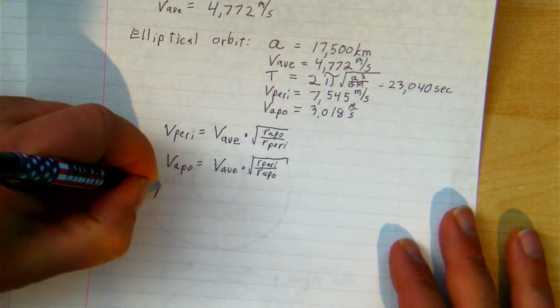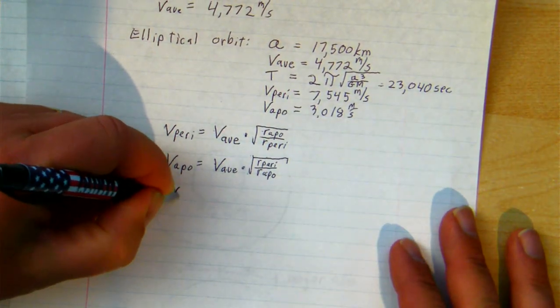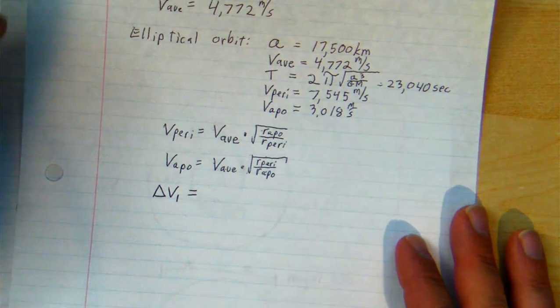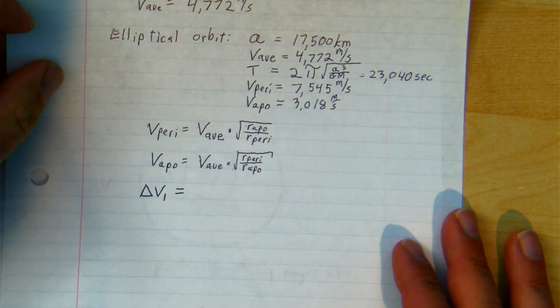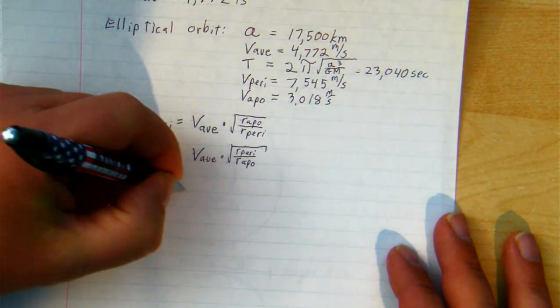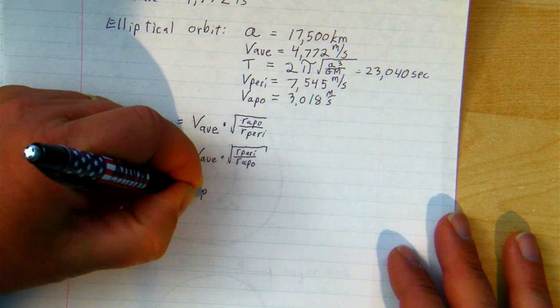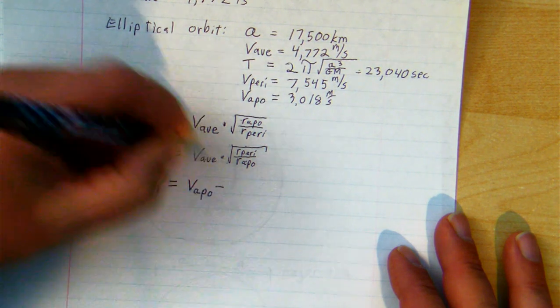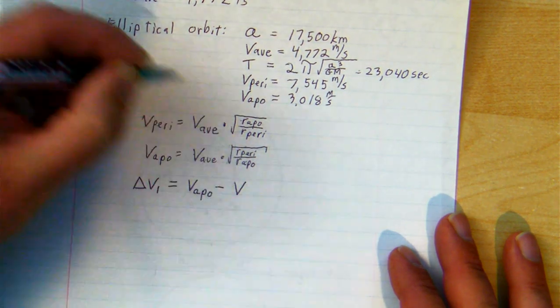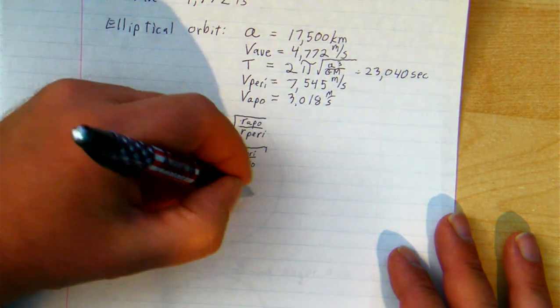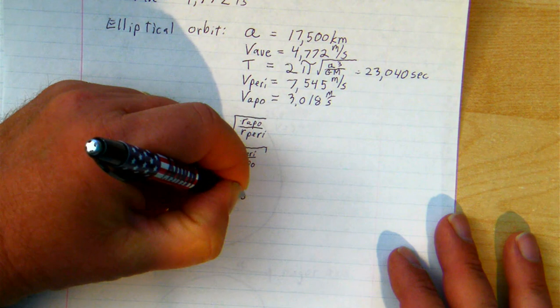Well, this first change in velocity, because we're going to have to do two of them, in this geometry is going to be the velocity at apogee minus the velocity of our outer orbit, I guess I'll call it.